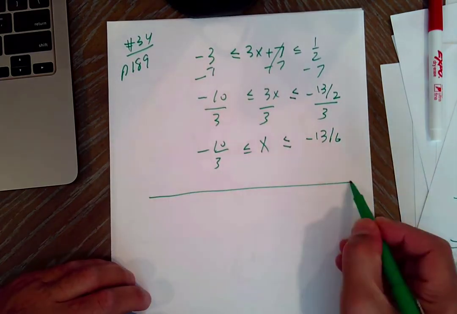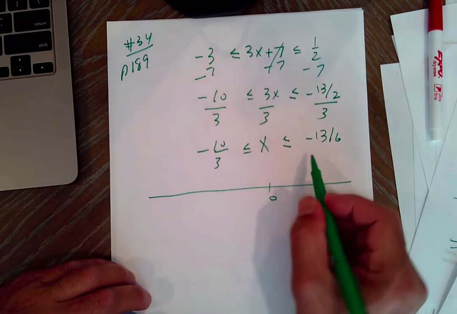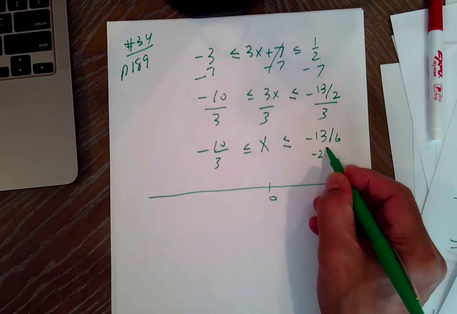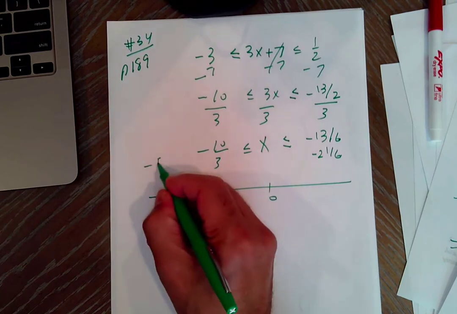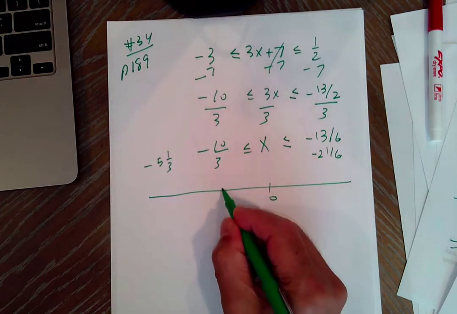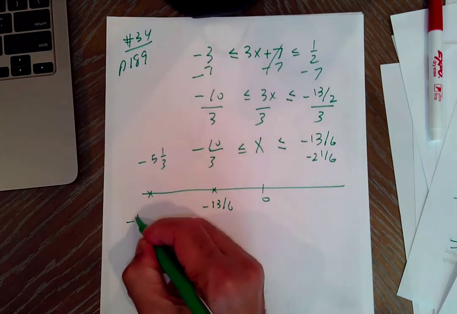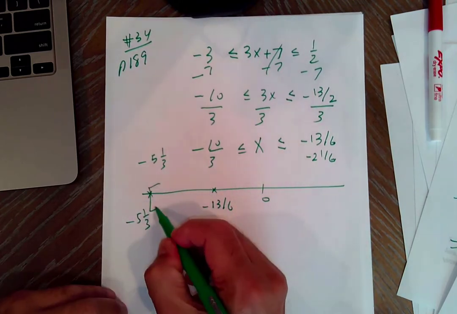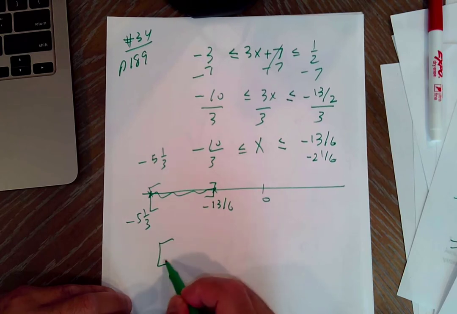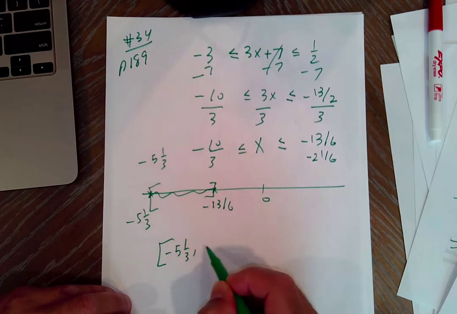To graph it, -13 over 6 is -2 and 1/6, and -10 thirds is -3 and 1/3. So -3 and 1/3 up to -2 and 1/6, and everything in between, and that's your interval notation.